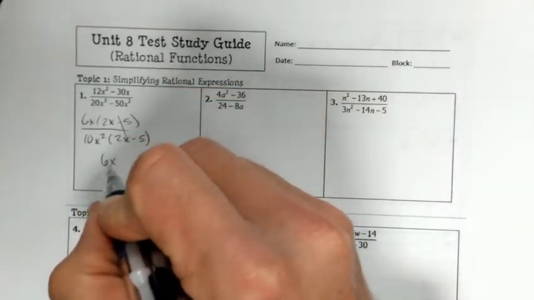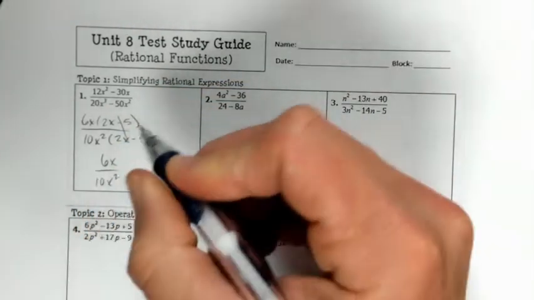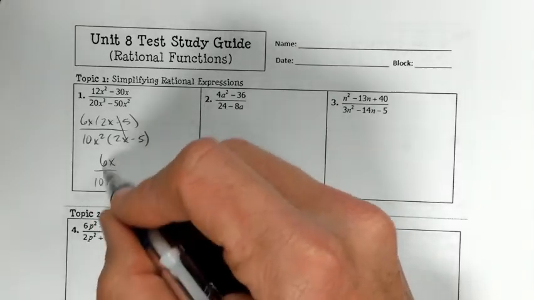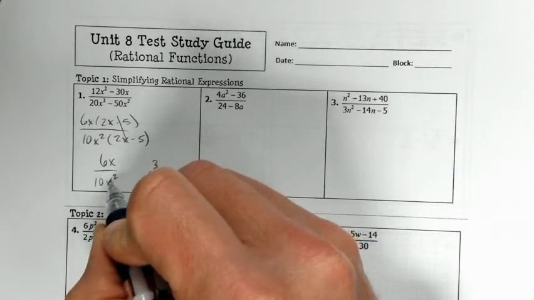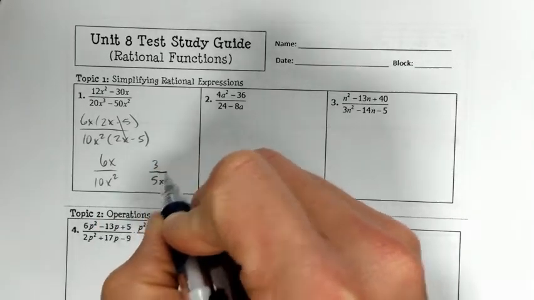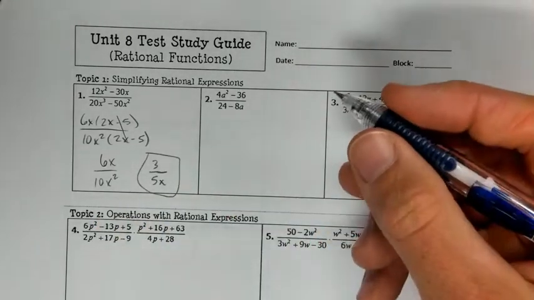We're left with 6x over 10x squared. Okay, not quite done because this can be reduced. 6 divided by 10 can be reduced to 3 over 5. X over x can be reduced to an x in the denominator. So that would be your answer right there.